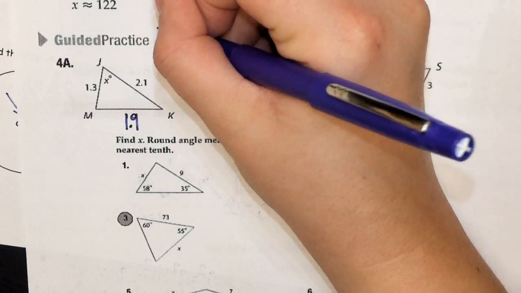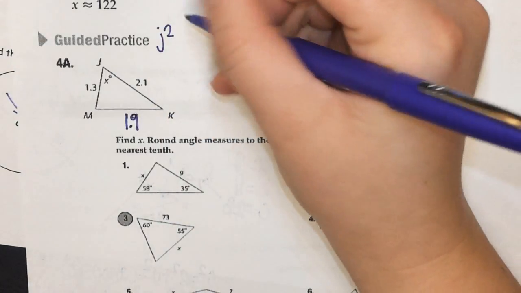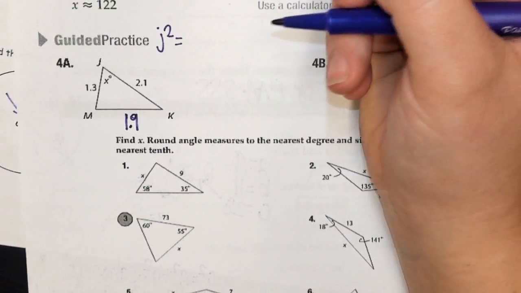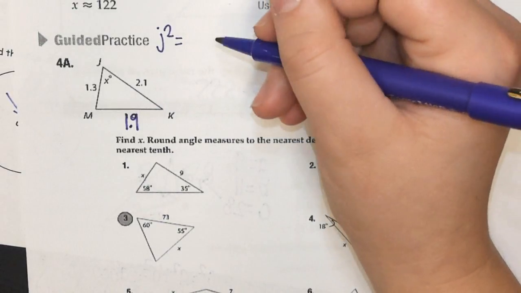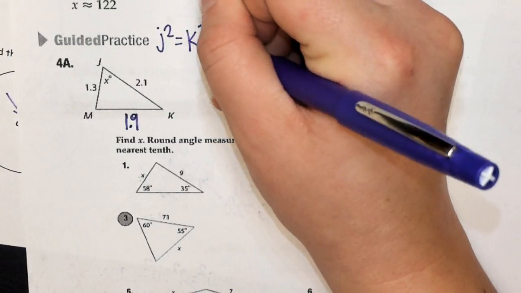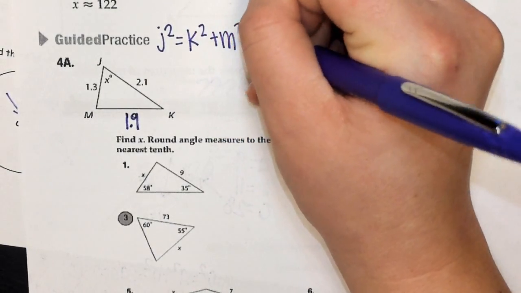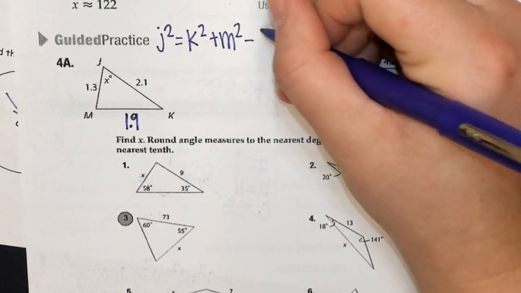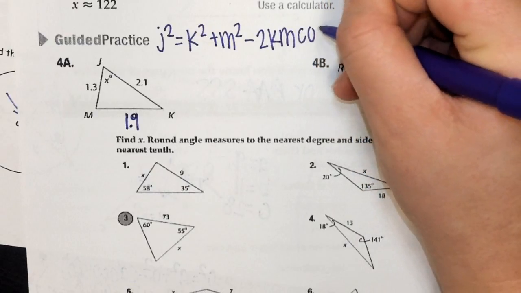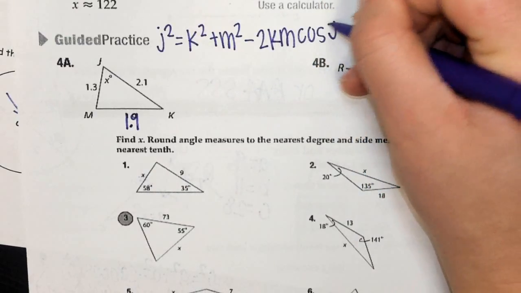Little j squared, because we're finding angle J. Little j squared has to go outside first. Then your other two, doesn't matter which one. Which one y'all want to go first? Okay, k squared plus m squared minus 2km cosine of j.